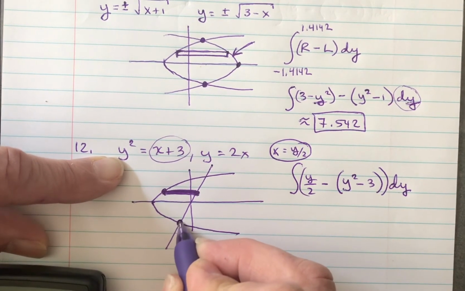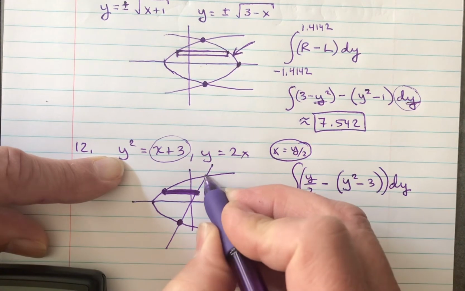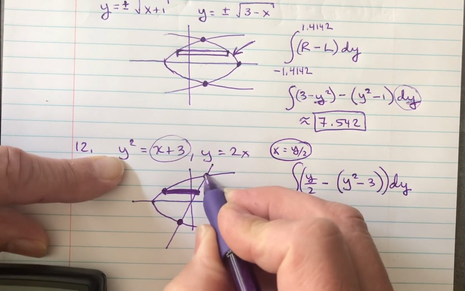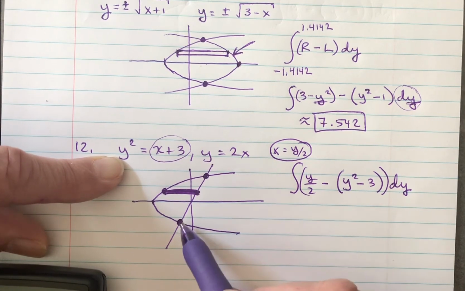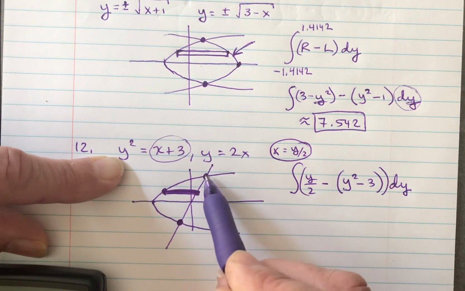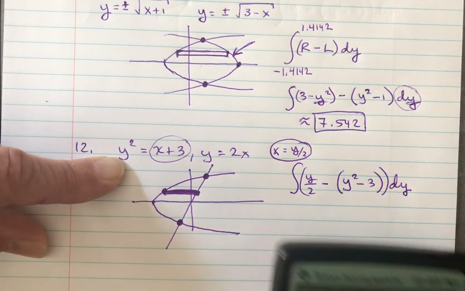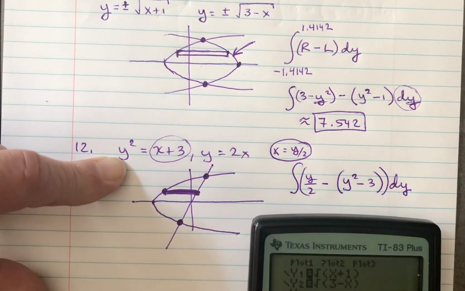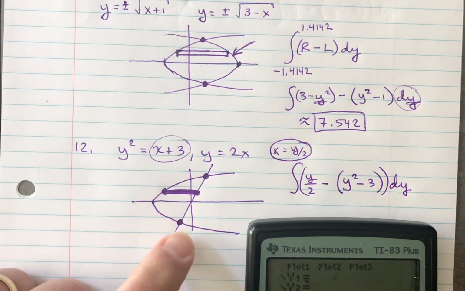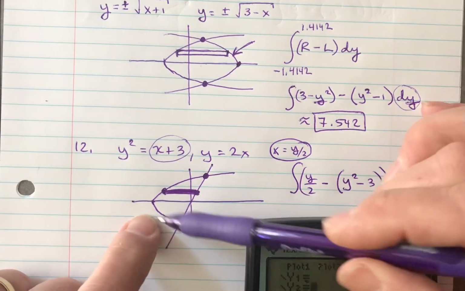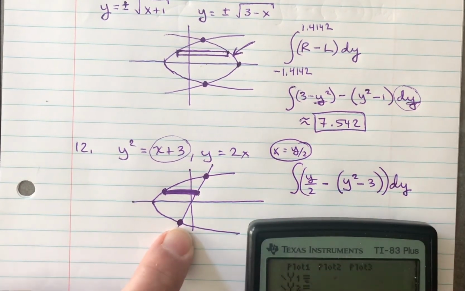I'm going to integrate with respect to y, and now I just need my limits of integration. The y value at the lower point to the y value at the upper point. So now I need to get this value, and I need to get that value. I know that I need the bottom half with that line.